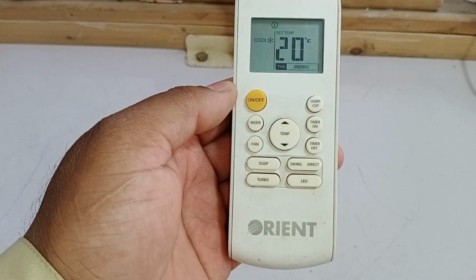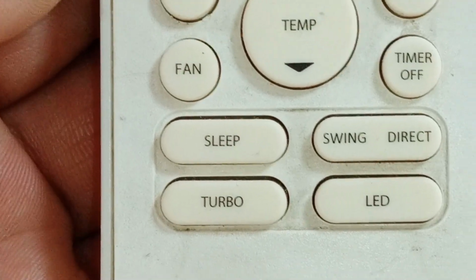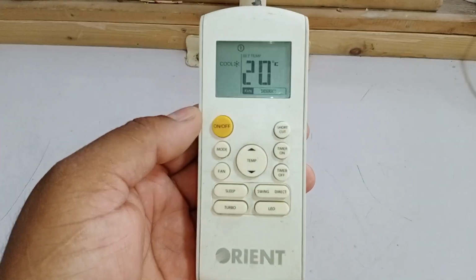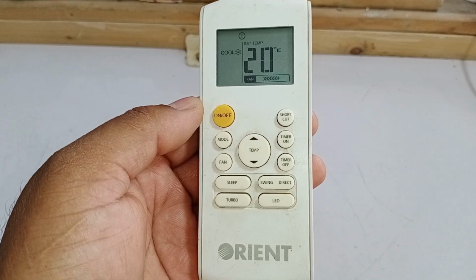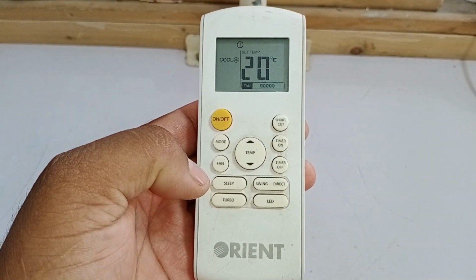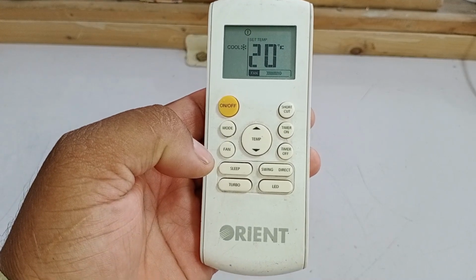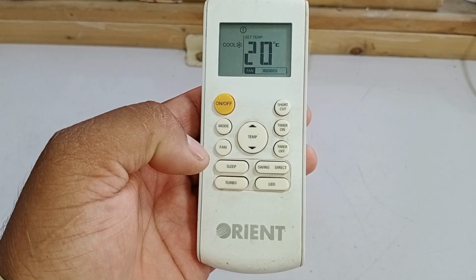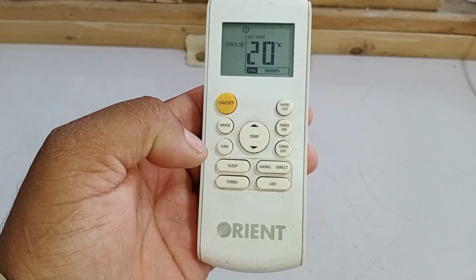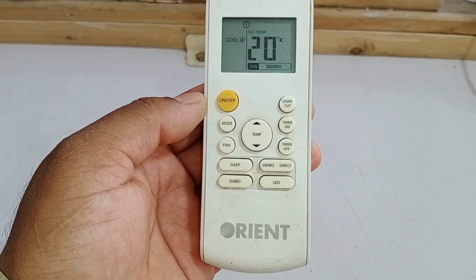Now, if you want to cool down or heat up the room quickly, you need to use the turbo button. How turbo mode works. Suppose you have set the unit to cool mode with a temperature of 20 degrees Celsius. If you press the turbo button, the unit will override its normal fan settings. The indoor fan will run at maximum speed, and the outdoor compressor will operate at full power. The unit will work at its highest efficiency to reach the desired temperature as quickly as possible.